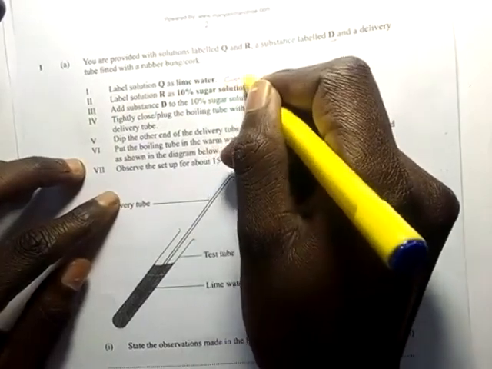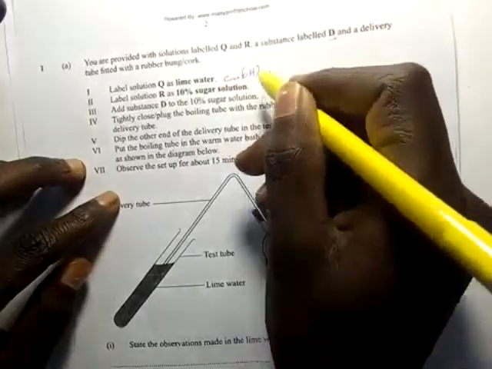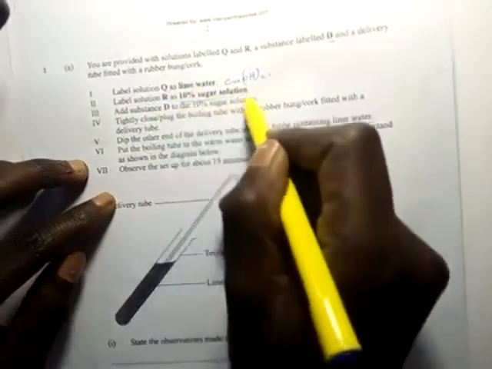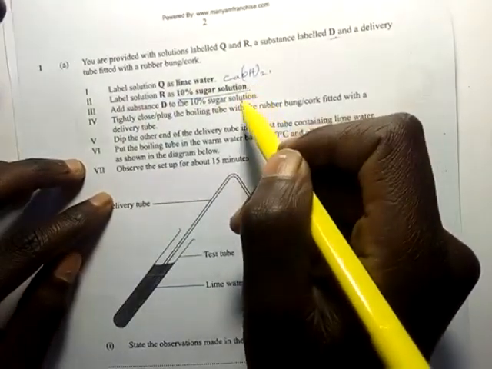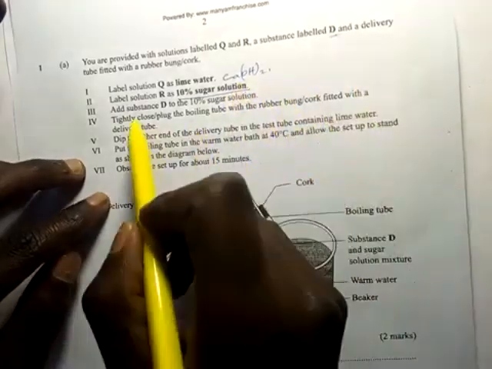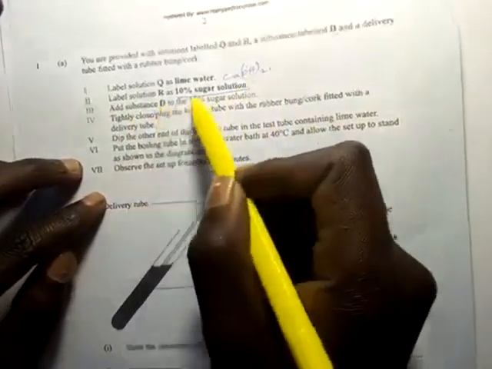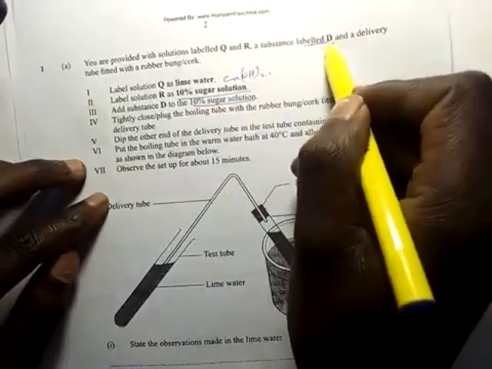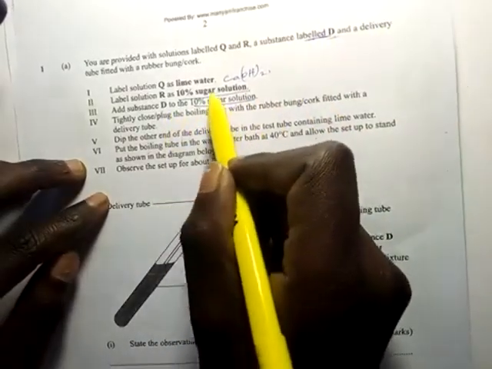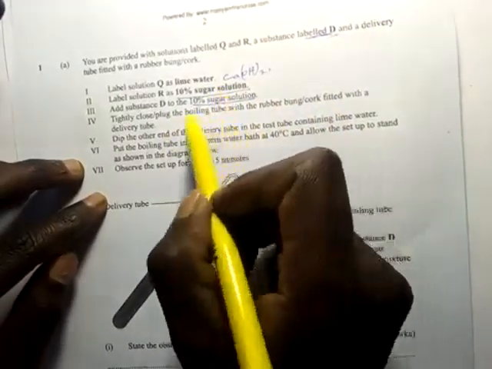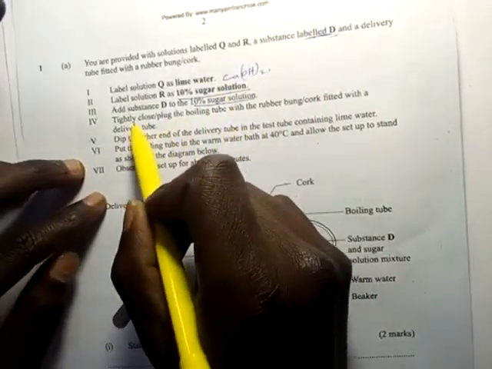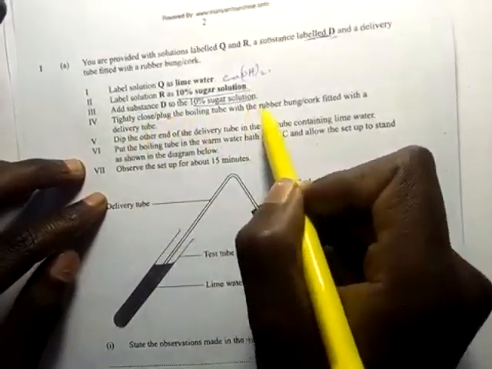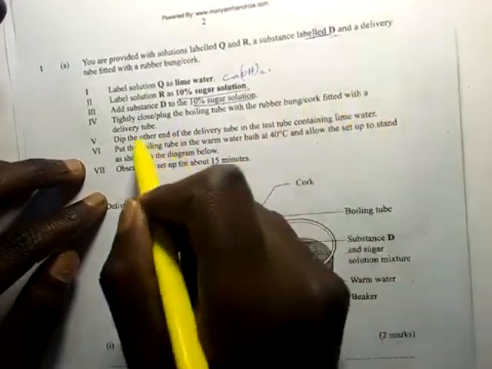Then you are told, label solution Q as the lime water. You know lime water is calcium hydroxide. Then label solution R as 10% sugar solution. Add substance D to the 10% sugar solution. Tightly close or plug the boiling tube with the rubber band fitted with the delivery tube.